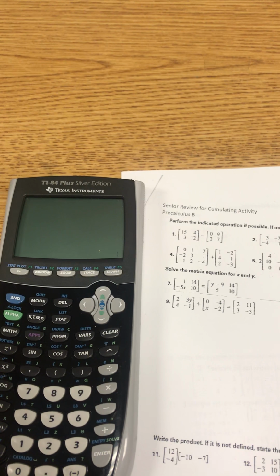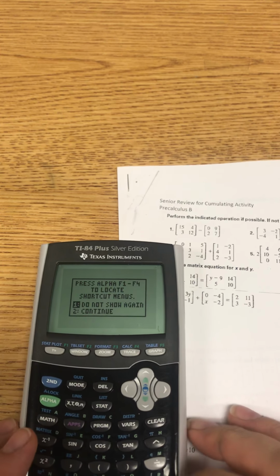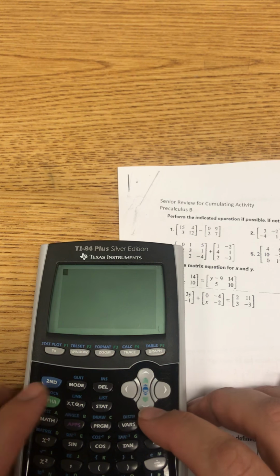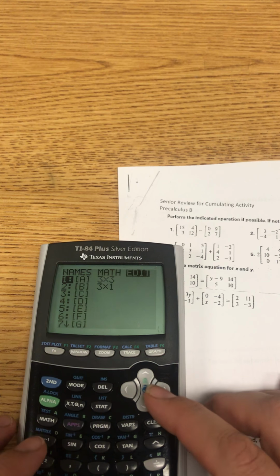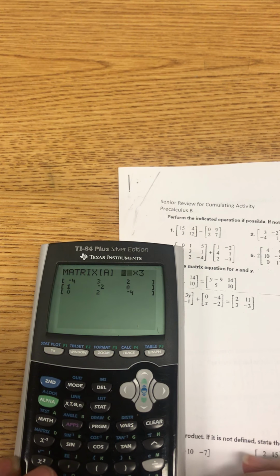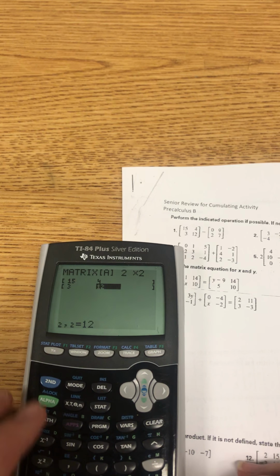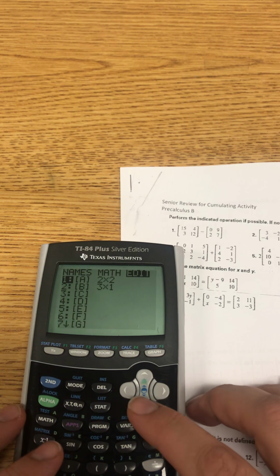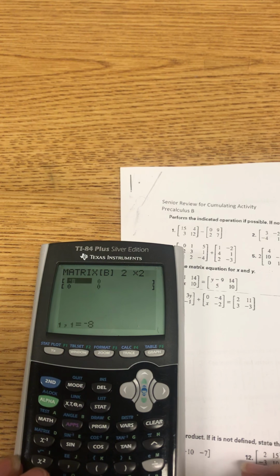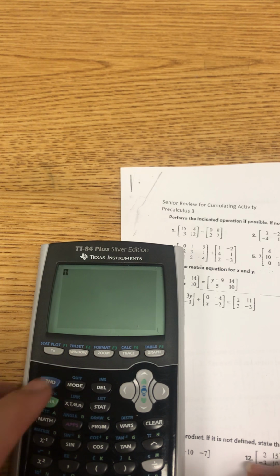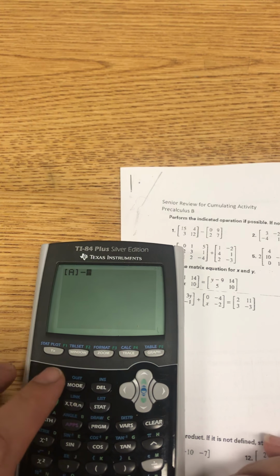Okay, so this is the senior review for the culminating activity, and I'm going to go ahead and do these problems with you. The first question on here is a subtraction problem. You can certainly put those in the matrix. So put the matrix, and go ahead and edit that matrix and put in the 2 by 2 matrix. Then we're going to go back in, put in the second matrix, which is 2 by 2. Then from your home screen, we're going to take matrix A and subtract matrix B.